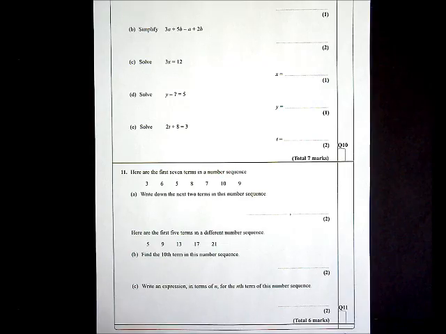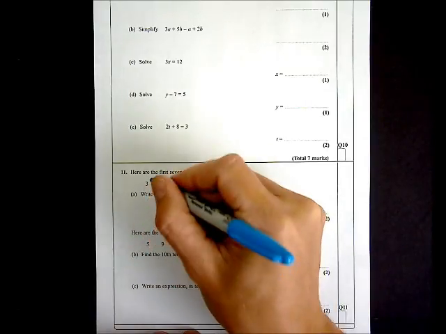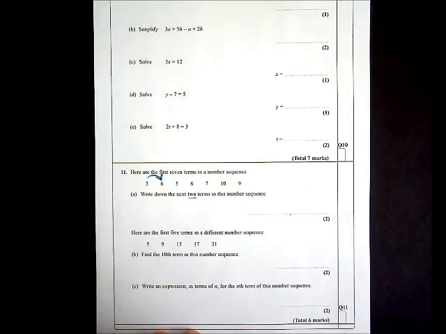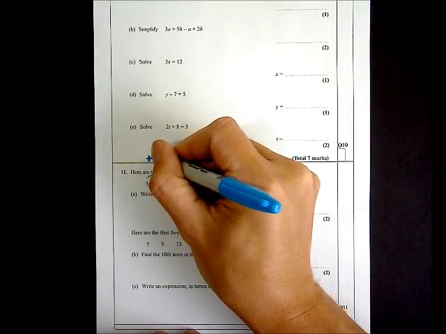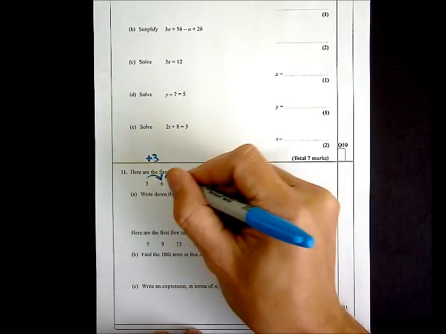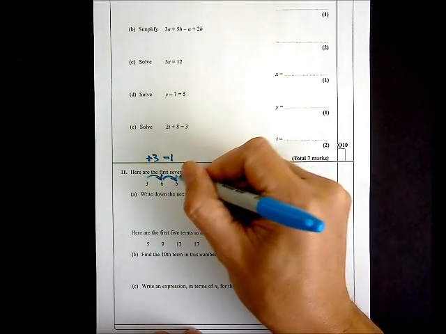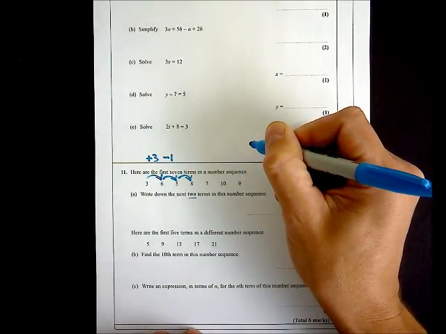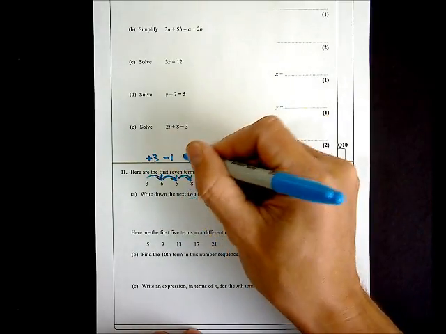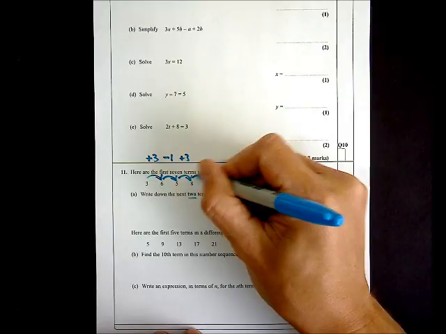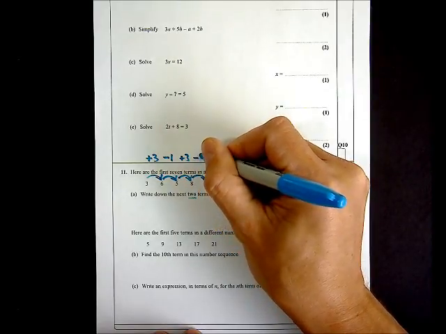In question 11, I'm given the first 7 terms in a number sequence, and I'm asked to write down the next 2 terms in this sequence. So I'm going to try and see what the pattern for the sequence is. From the first number to the second number, I'm adding on 3, and from the second number to the third number, I'm taking away 1. I'm going to see if that repeats throughout the pattern. So 5 add 3 would be 8, so it appears to be working, and 8 take away 1 would appear to be 7, and it is.